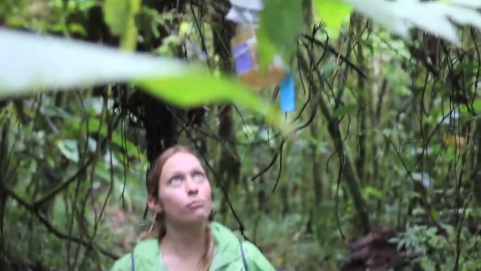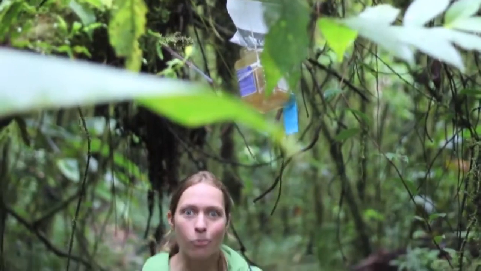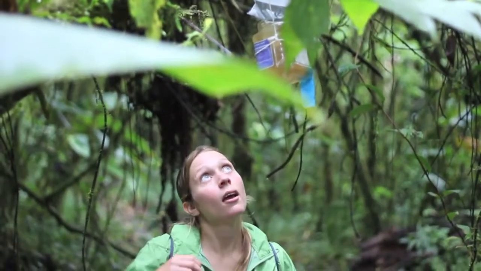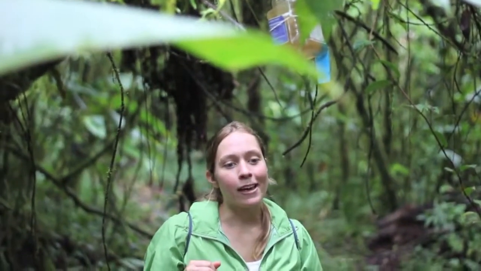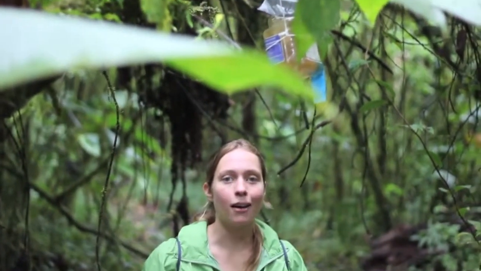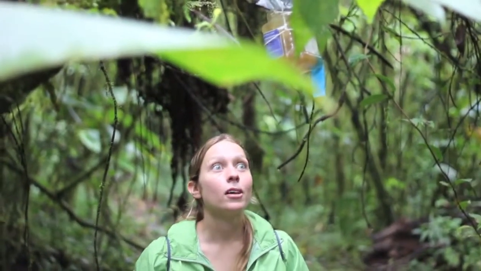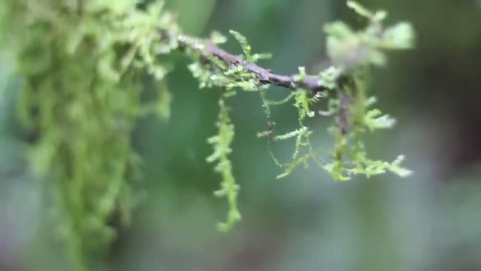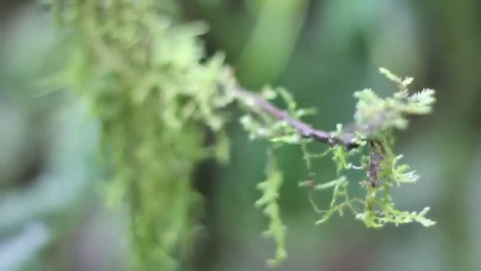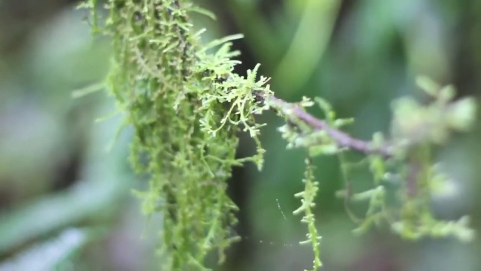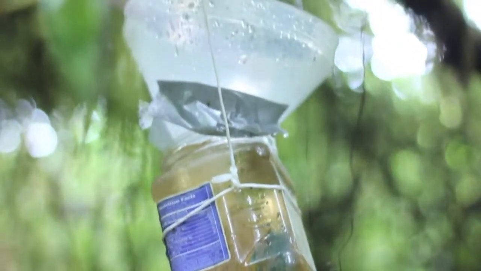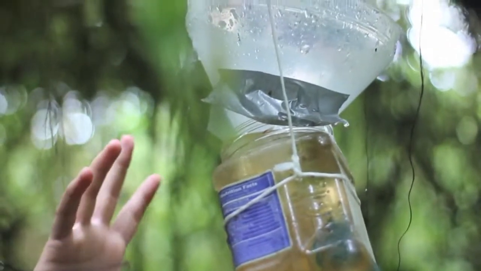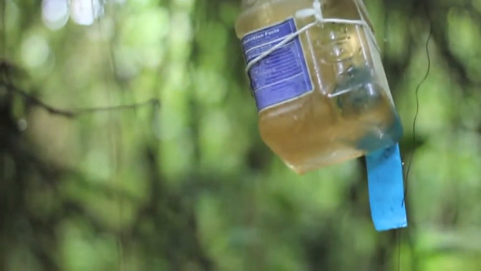So I'm collecting throughfall, which is rainwater that passes through the canopy, and I'm looking at the effects of epiphytes on the nutrient load in that throughfall. So I'm comparing a couple of different epiphyte communities: ferns, bromeliads, no epiphytes, and a mix of ferns and bromeliads. And this community right here is made up of a mix of ferns. So I just placed my container so that it would pass through the ferns and then be collected.